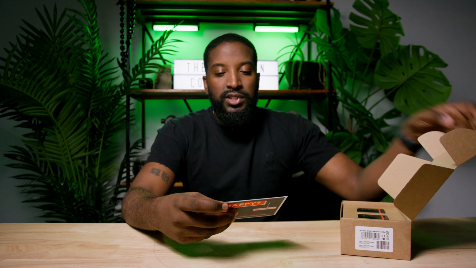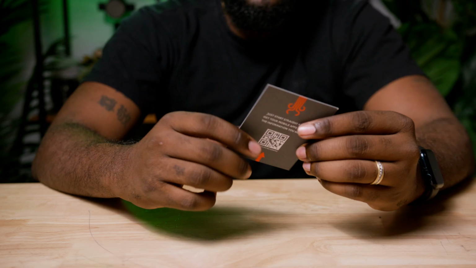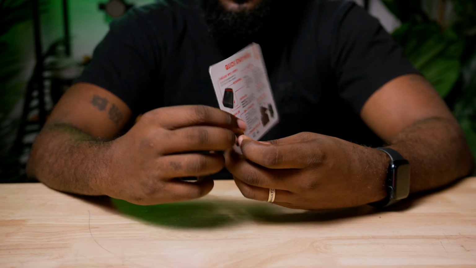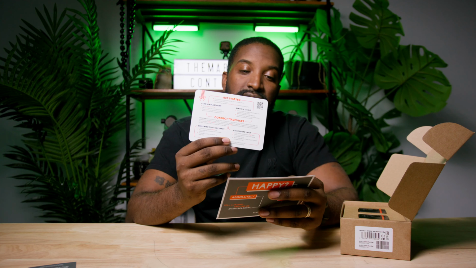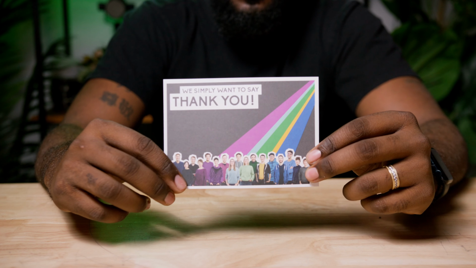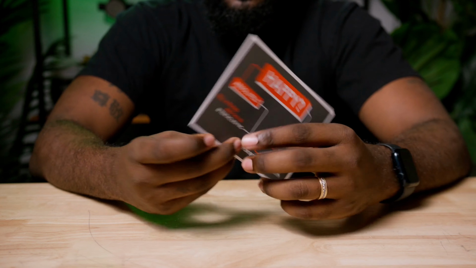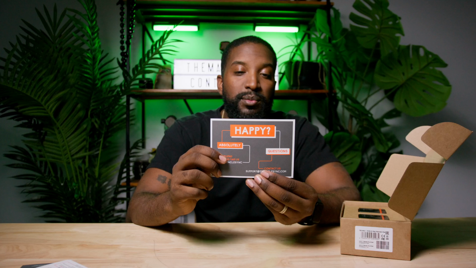Let's go ahead and open it up real quick and see what it comes with. So it looks like a couple of things here. It's a warranty card, a getting started card, so it'll just give you some information on how to get started quickly. And it looks like just a quick thank you card with some information on how to contact them in case you need any more support. Set that to the side.